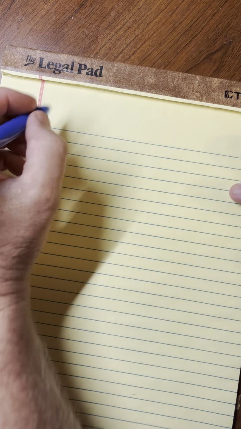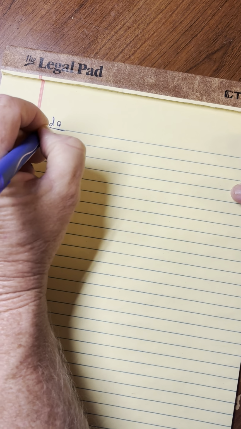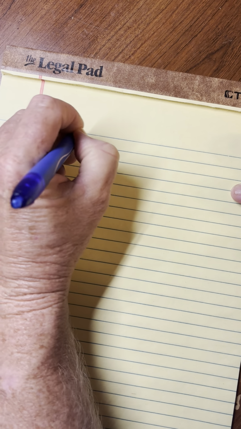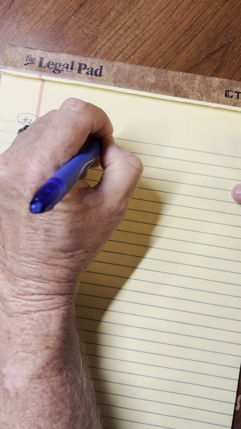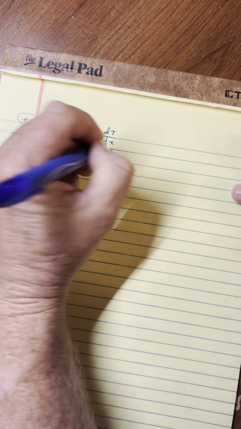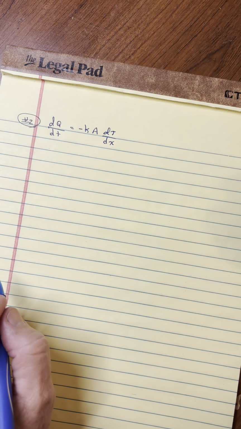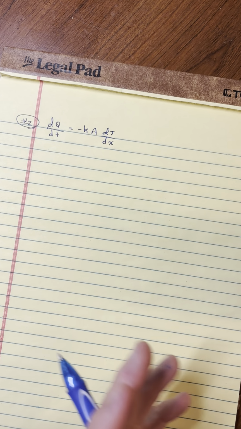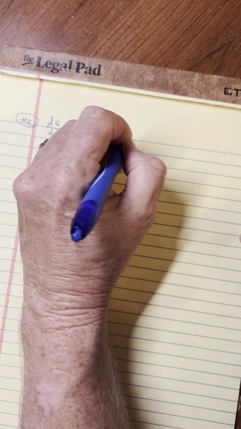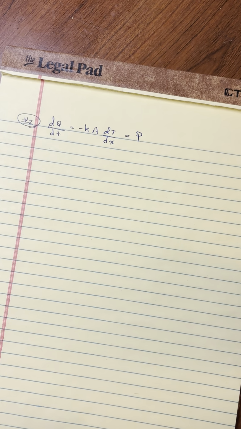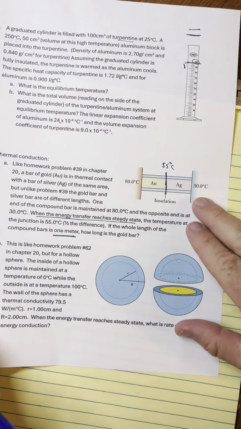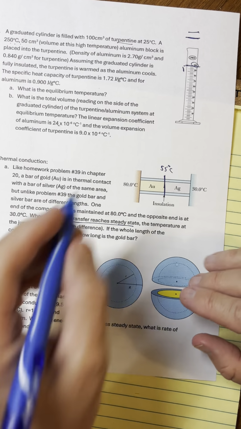And so what we're going to say here is we have the flow of energy, which is minus KA times the temperature gradient. And what makes this problem, in both parts A and B, is let's just call this P for the power, the flow down here.